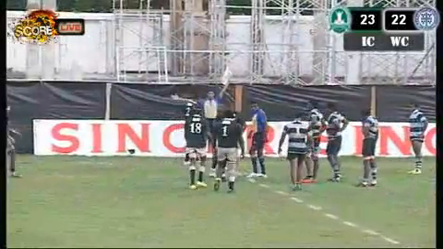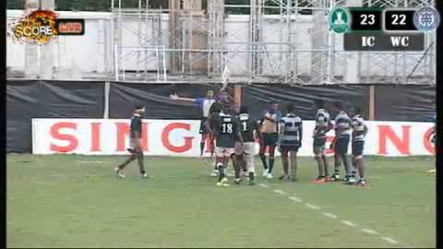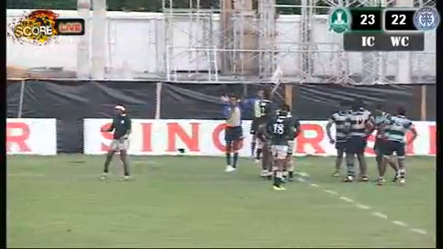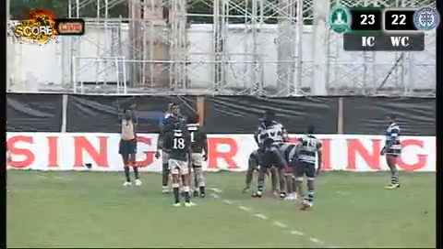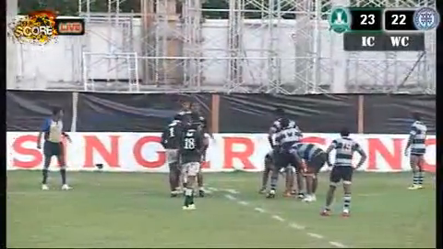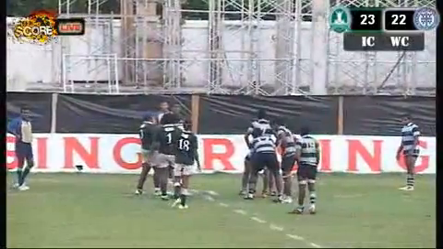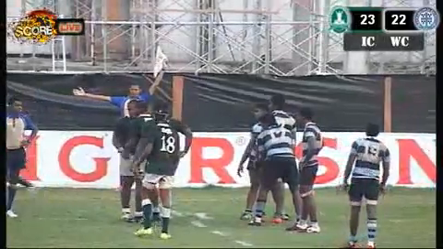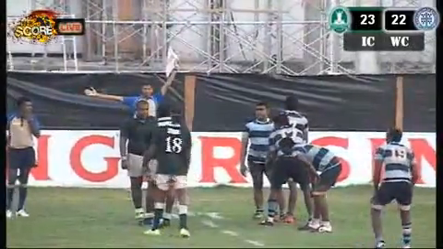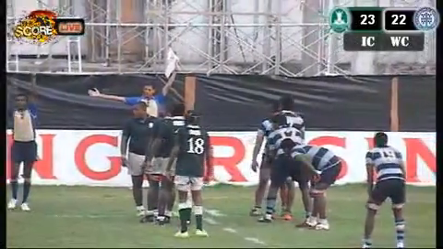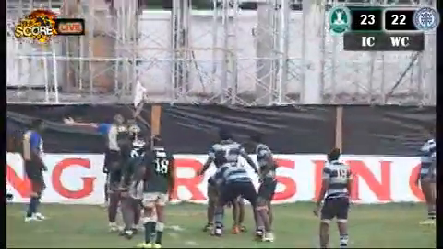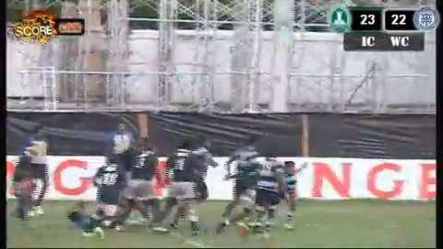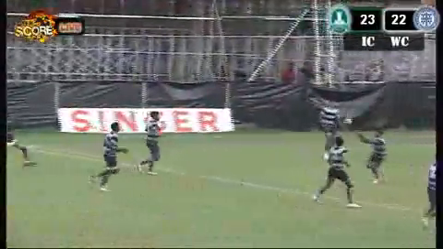So an attacking line out for Isipatana. They'll want to work their way into this Wesley half and keep the game there. Waiting for the ball, which got kicked into the construction site. Nicely stolen by Wesley there. Brilliantly done.